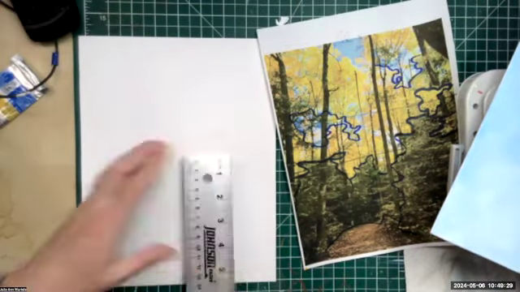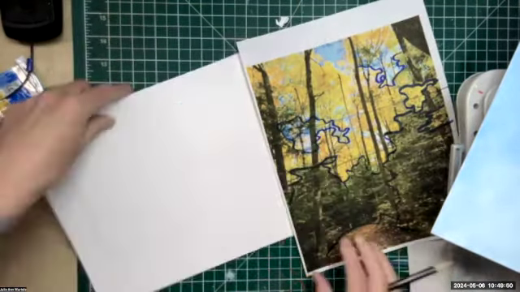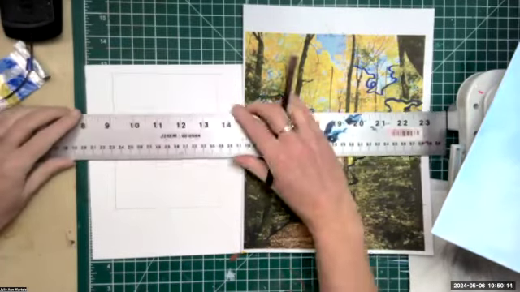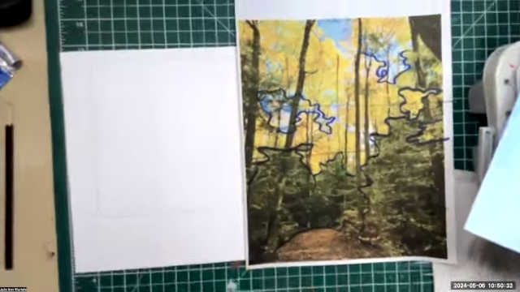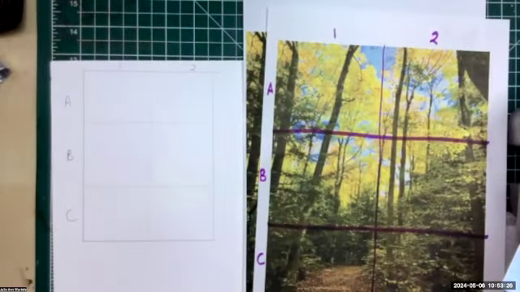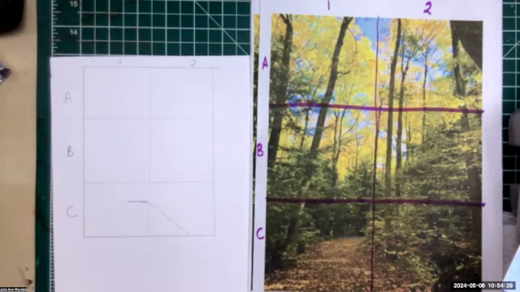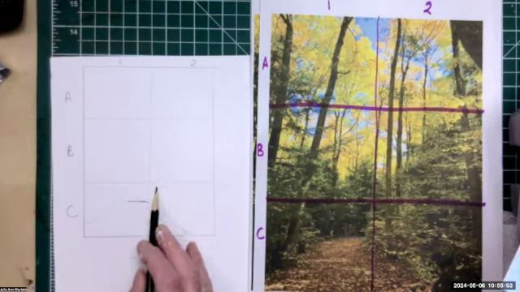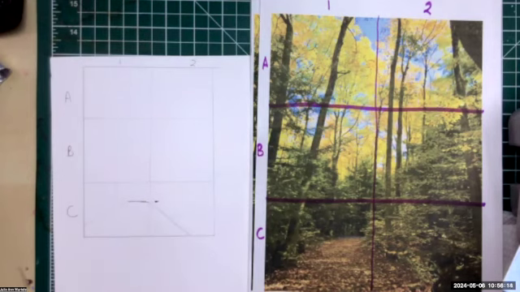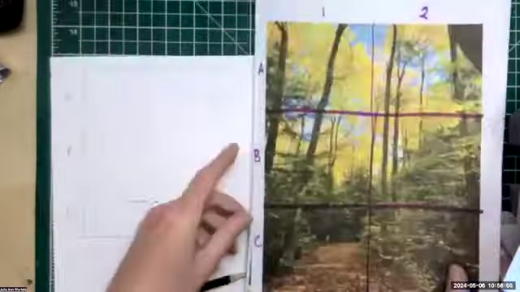Next thing I'm going to do is create a thumbnail sketch using a printout of my reference photo. I'm just creating a really simple grid by gridding it 2 by 3. Once I've created my grid, I'm going to label my grid ABC down one side, 1, 2 at the top, and that helps me easily transfer the main lines that I want to depict in my painting. So you can see here I'm doing the pathway. I'm going to focus on a few of the trees, not all of them because there's so many, in my sketch at least. And I want to make sure that I've got a foreground, middle ground and background.